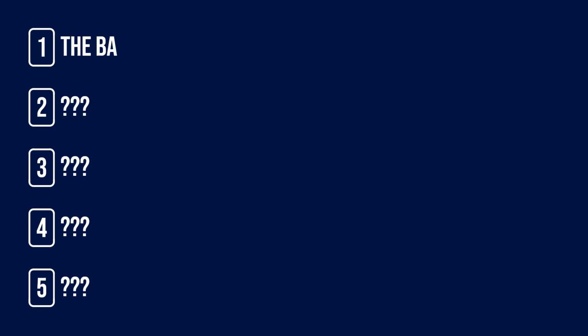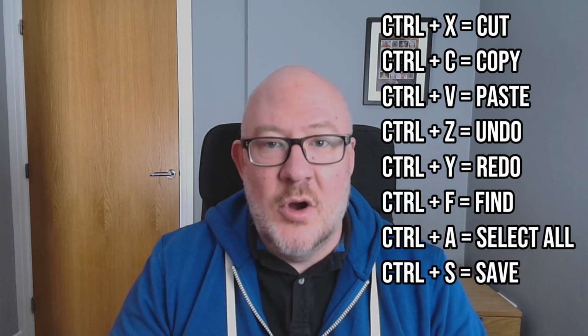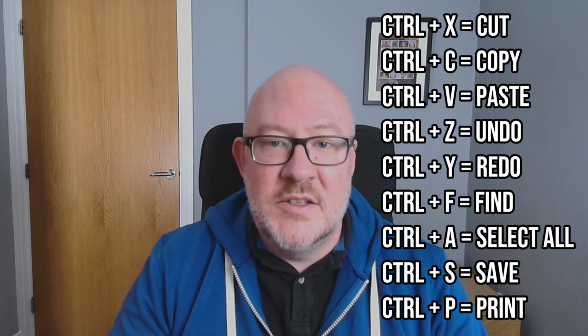Step 1 is the basics. If you're a complete beginner to this, invest some time in learning those keyboard shortcuts that apply across pretty much all Windows software, such as cut, copy, paste, undo, and save. Just by learning these few shortcuts, you'll immediately start saving yourself time.